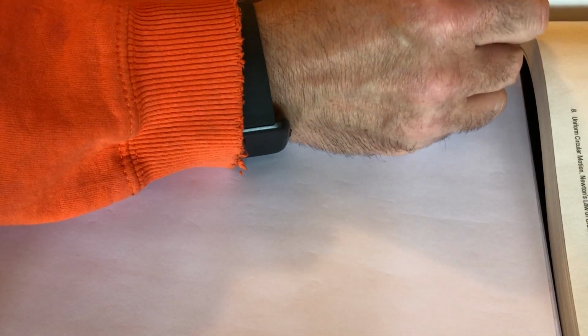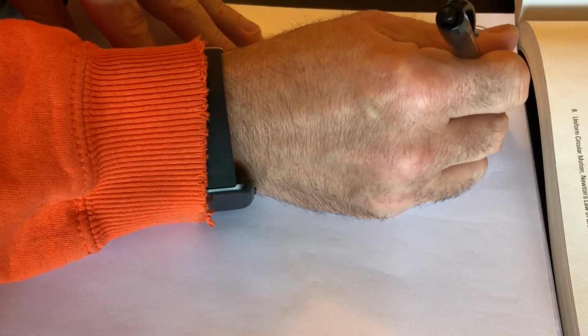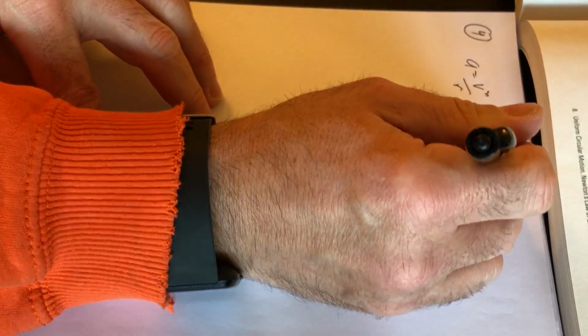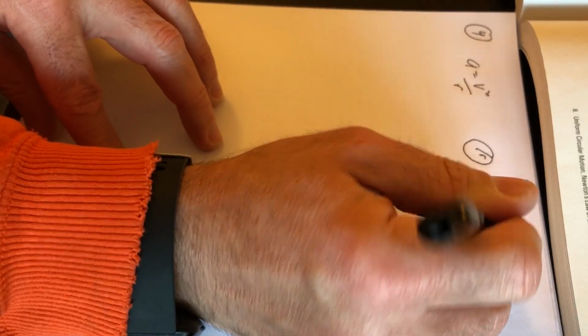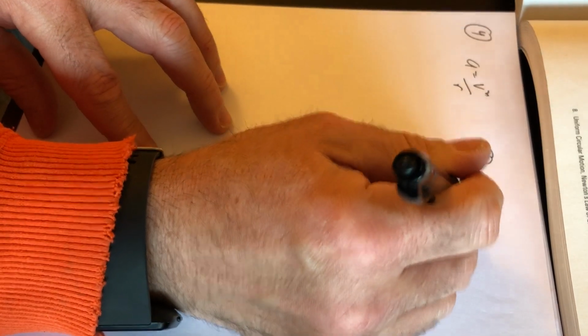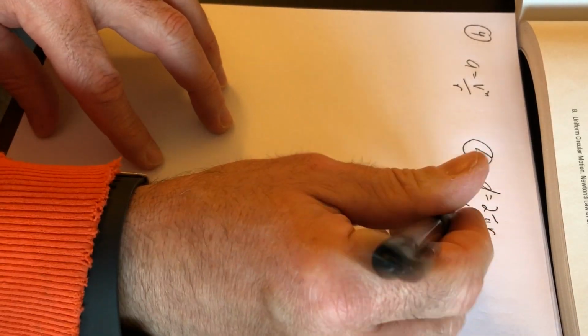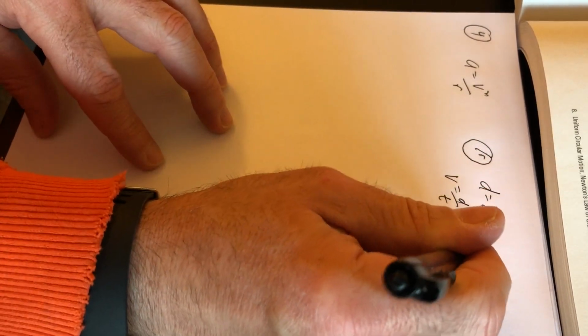All right, number 4. As an object moves at a constant speed, what is its acceleration going to be? So a is equal to v squared over r. And when an object goes once around a circle, the distance around is going to be 2 pi r. Velocity is distance over time, so velocity is going to be 2 pi r over the period.